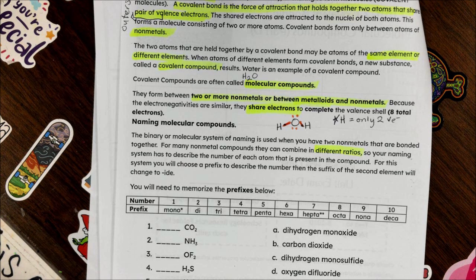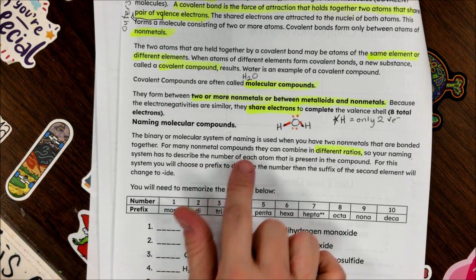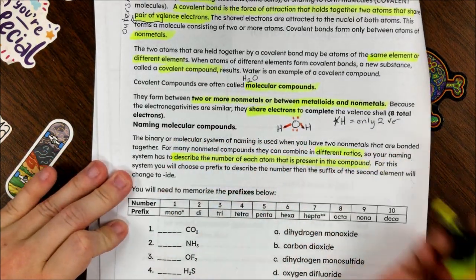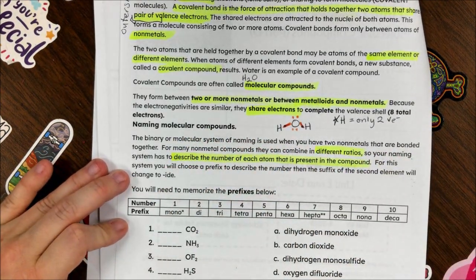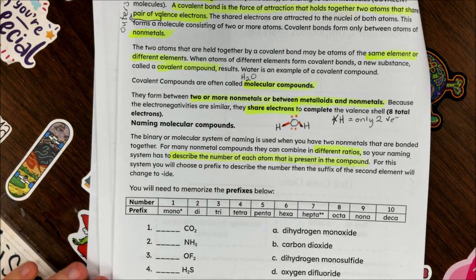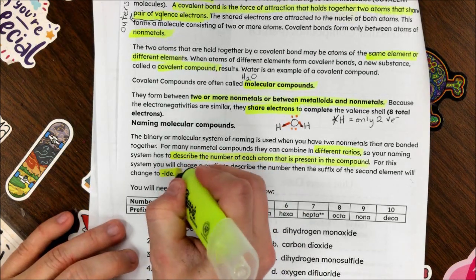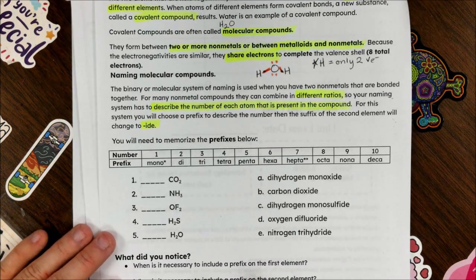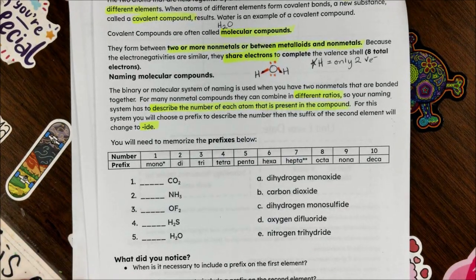Your naming system is going to then describe the number of each atom that is present in the compound. For this system, you will choose a prefix to describe the number, and then the suffix of the second element will change to "ide." We have already seen the suffix changing to "ide" before, so hopefully you guys are comfortable with that. Some of these numbers you guys might know from before.